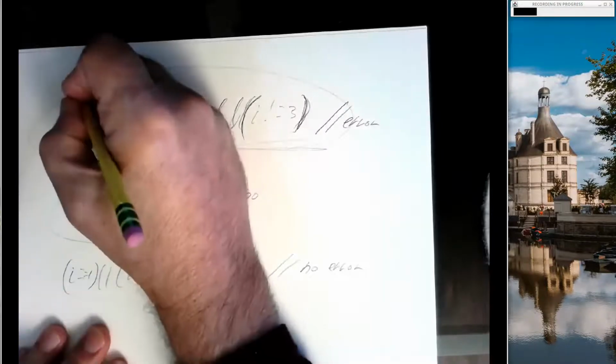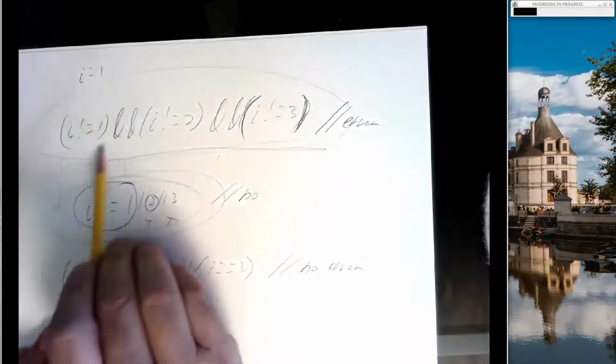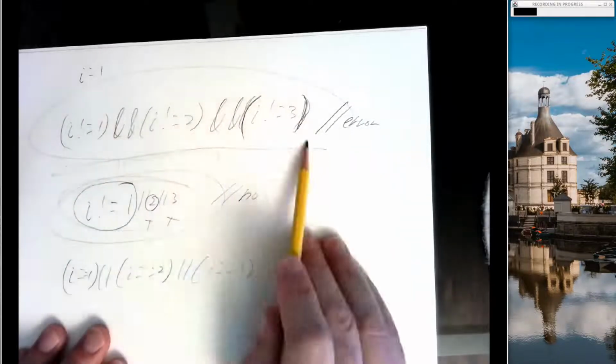Because i does not equal 1 first, and if that's true, and i does not equal 2... Okay, so, oh man. Yeah. So suppose i equals 1, right? This fails to be true, and so the whole statement is false.